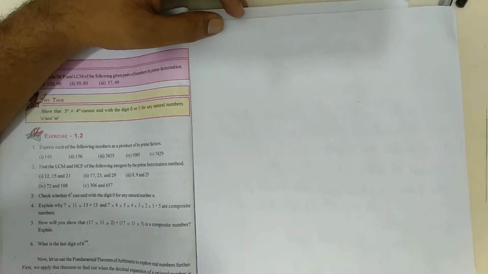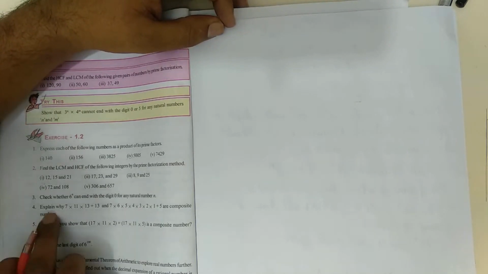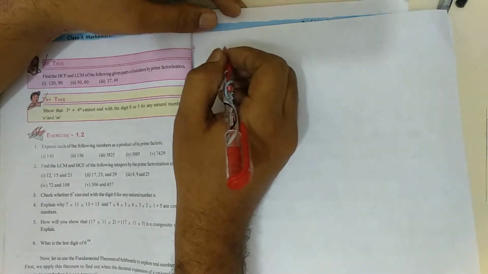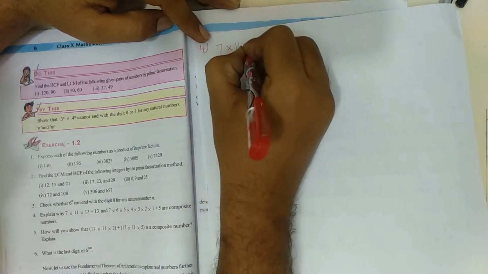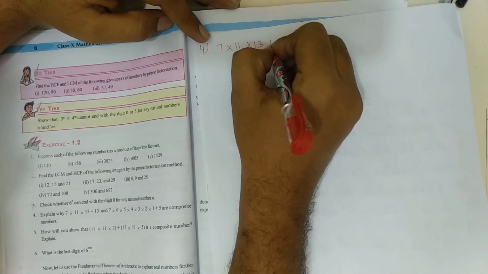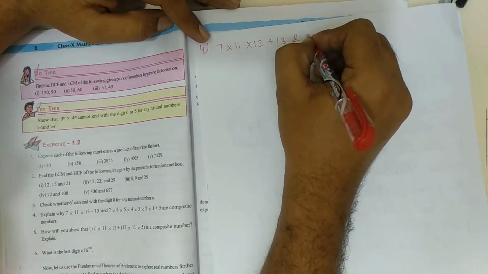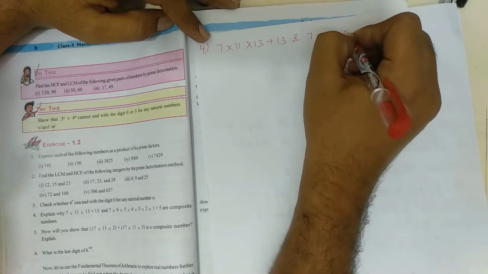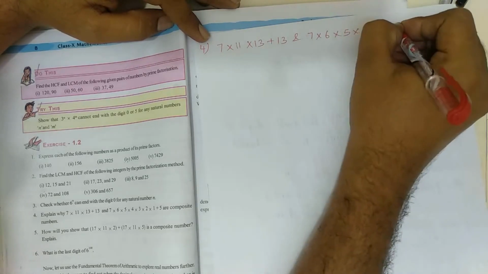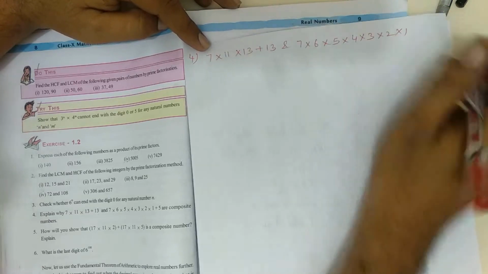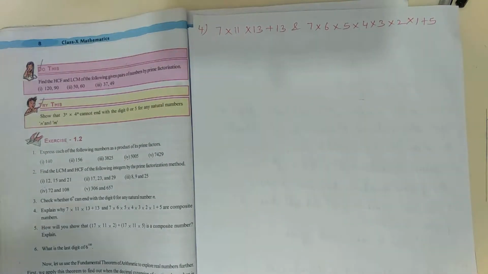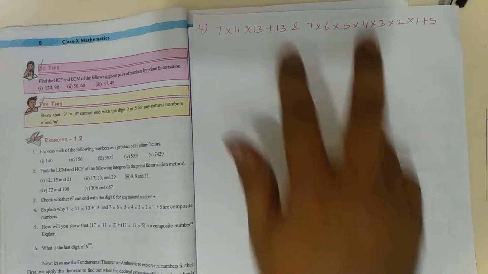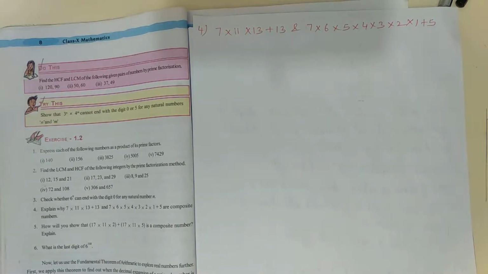So in the fourth question he is saying we have to explain that 7 into 11 into 13 plus 13, and 7 into 6 into 5 into 4 into 3 into 2 into 1 plus 5, are composite numbers. How can you prove these two are composite numbers?